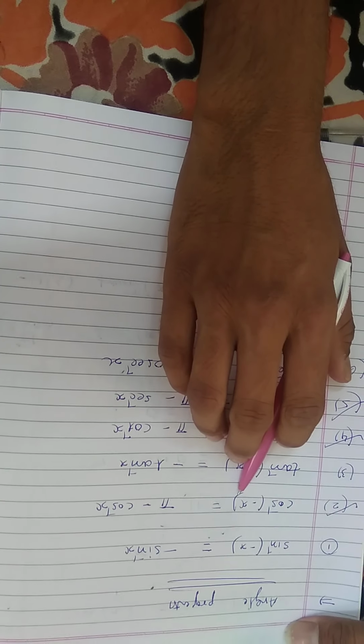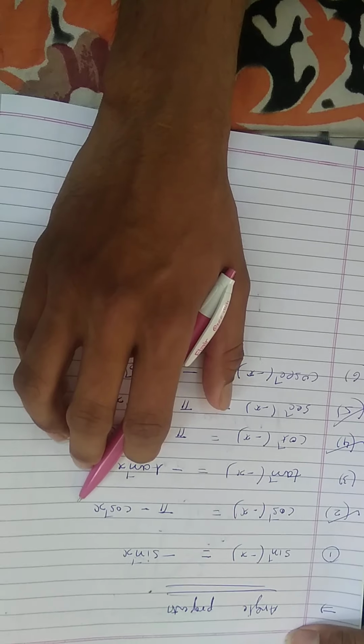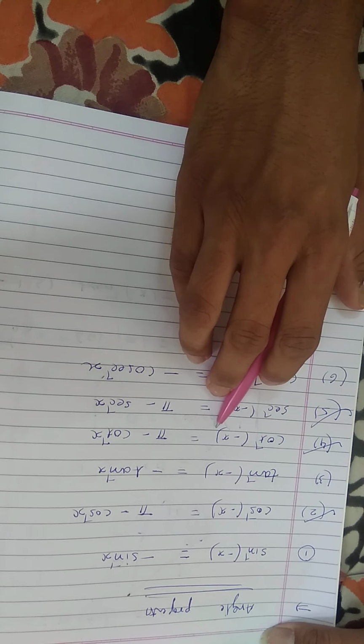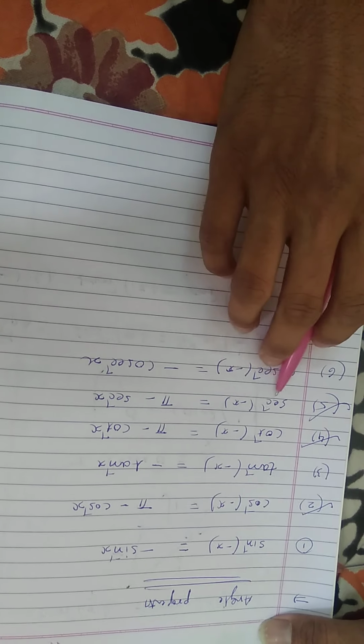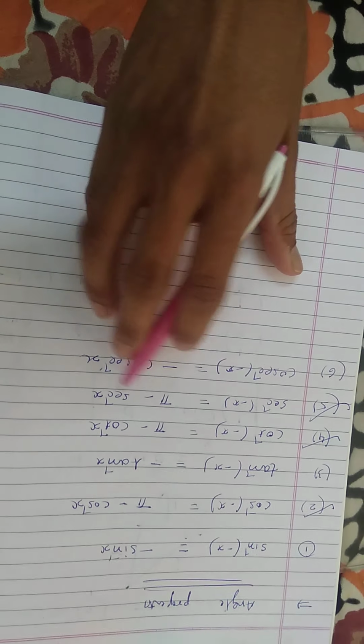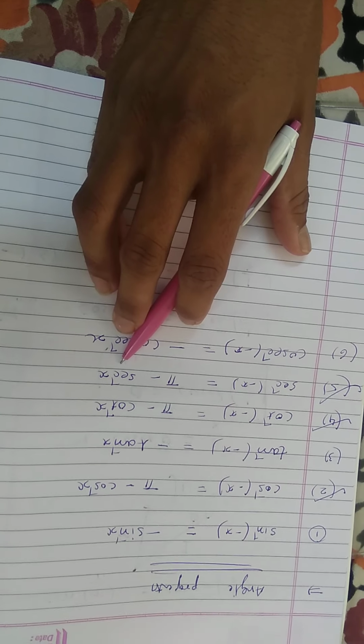That is, cos inverse minus x is equal to pi minus cos inverse x. Another one is cot inverse minus x is equal to pi minus cot inverse x. And the third one is sec inverse minus x is equal to pi minus sec inverse x.